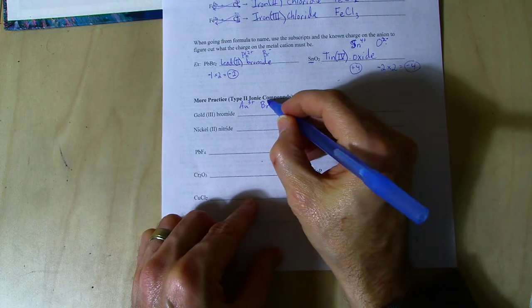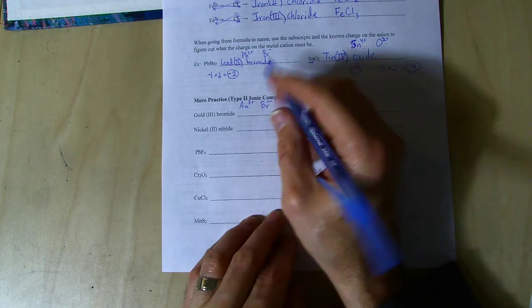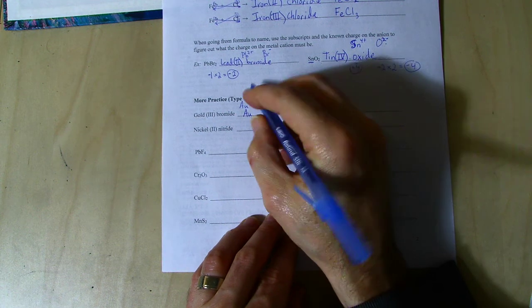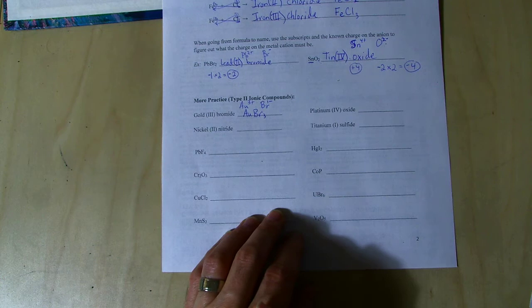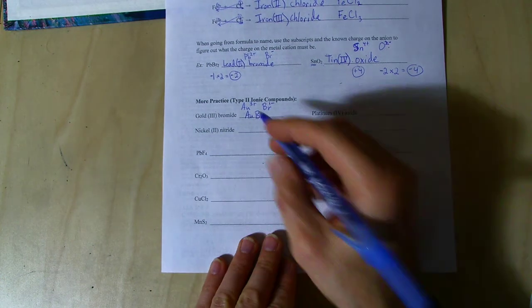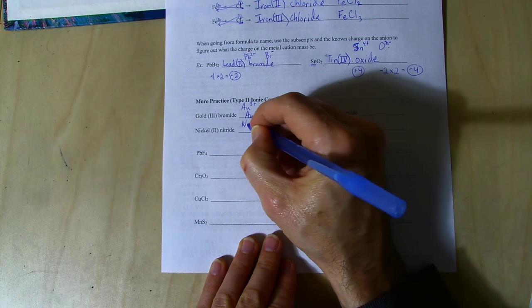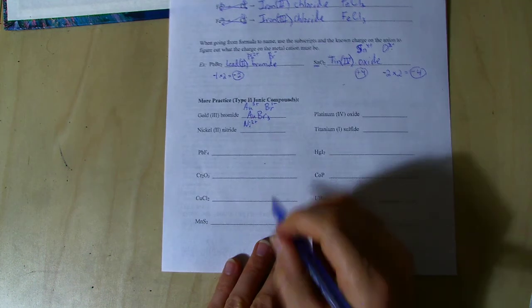So you crisscross these and you get Au, we don't write the 1, Br3. Okay. Nickel 2 nitride. Again, nickel 2, that's going to be Ni. The 2 is the charge, so it's a 2 plus.